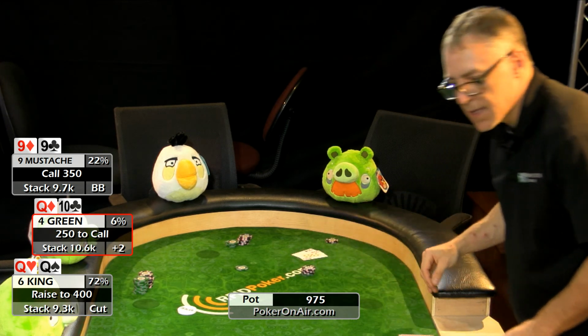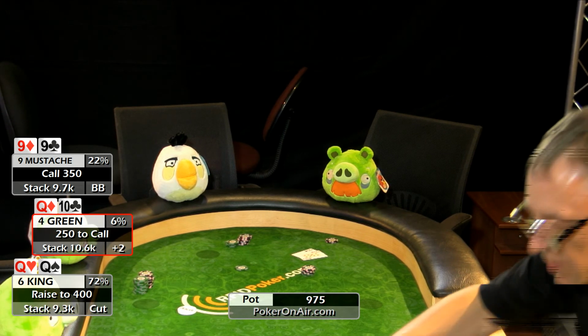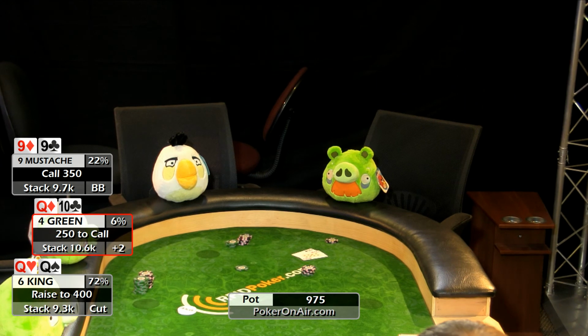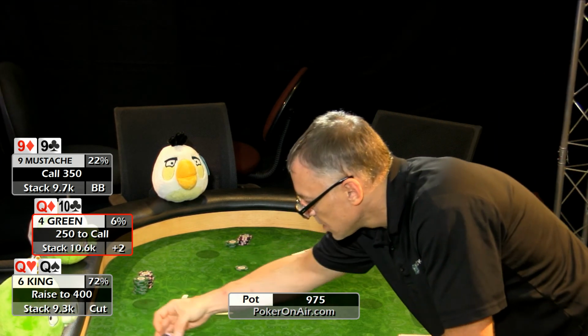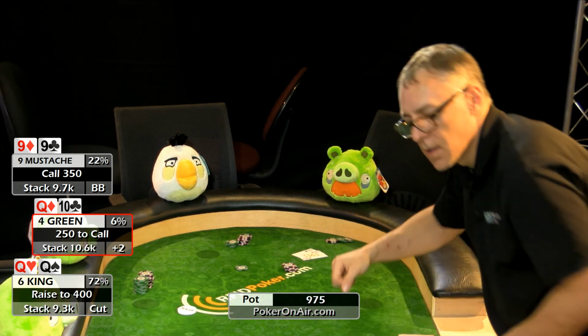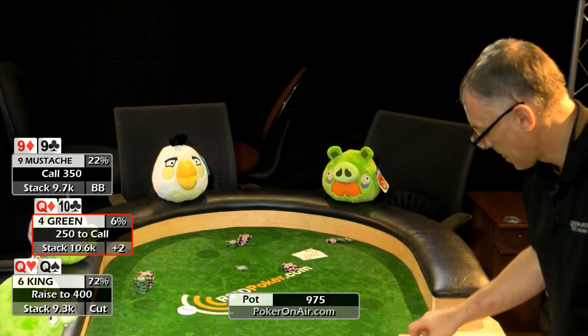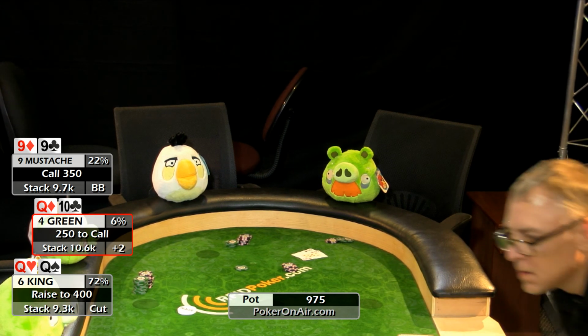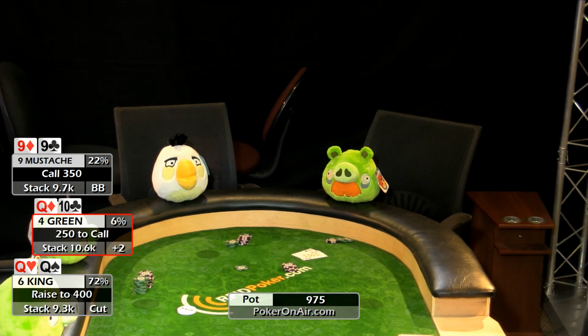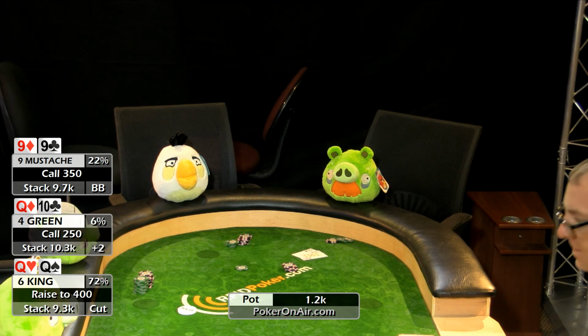Should have gone all in. He only has 200 behind. And Mr. Got Lucky Before has the chips to burn. He's going to call also. And that was 400, not 450. Whoops, I didn't. So green called. Now we're waiting for a flop.